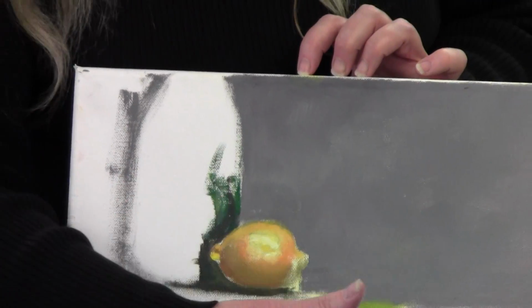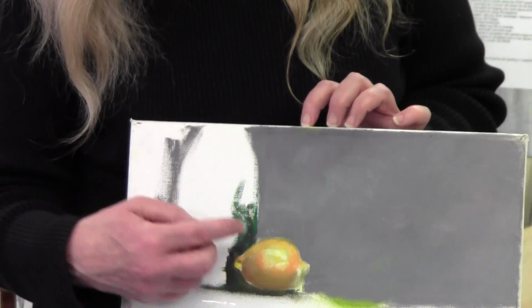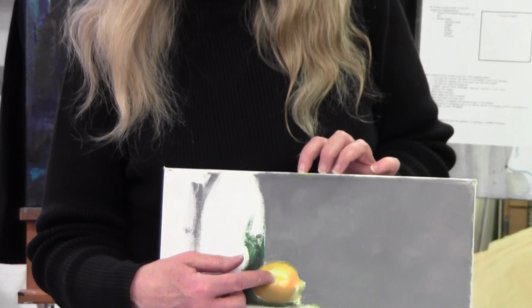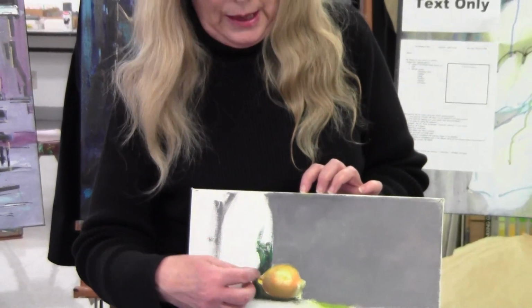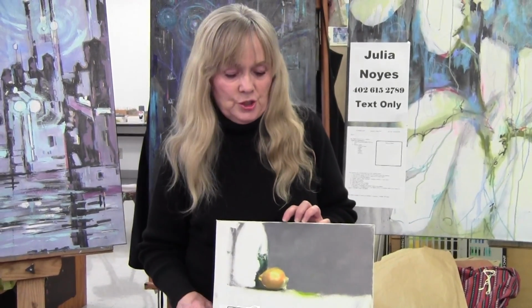So later, after I have the rest of this filled in, I'm going to go back maybe with more white, more yellows, and more detail, maybe a little bit of outlining, something to give this more punch and more definition.